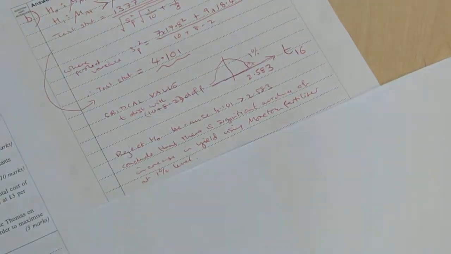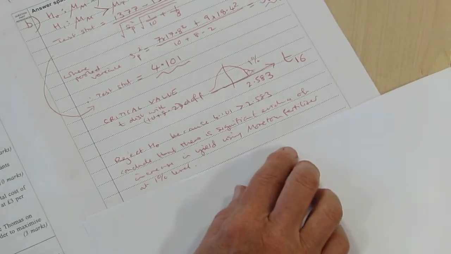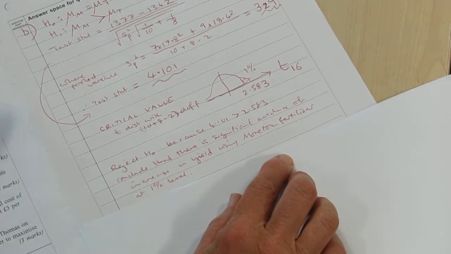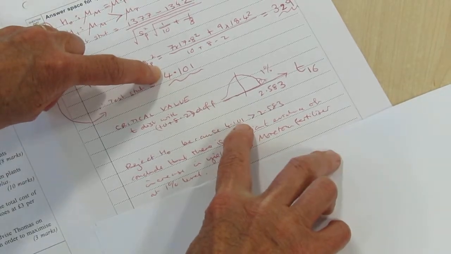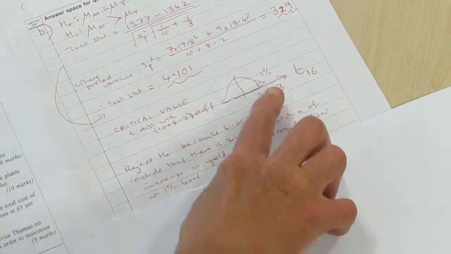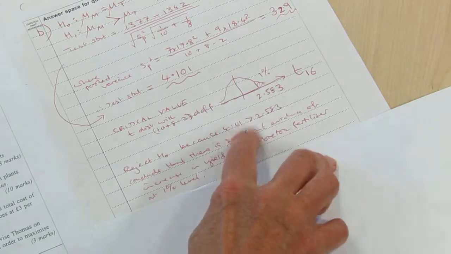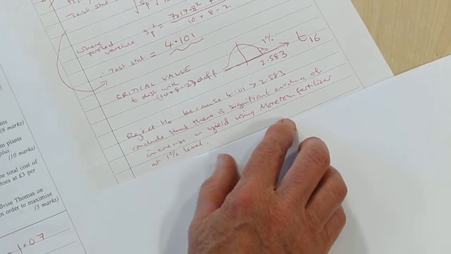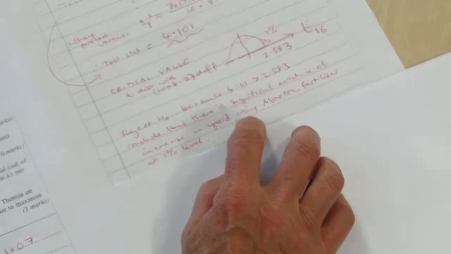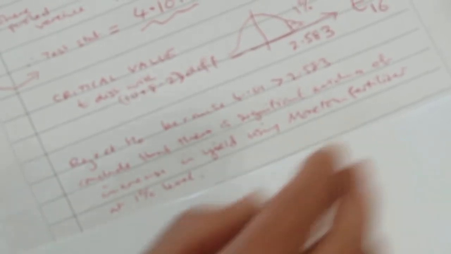To finish, you do the comparison. Where is your test statistic? Test stat 4.101 is clearly well within the critical region over here. So you conclude, you reject H0, that there is significant evidence of an increase in yield using Morton fertiliser at the 1% level.